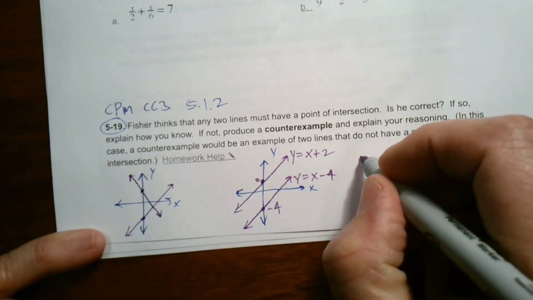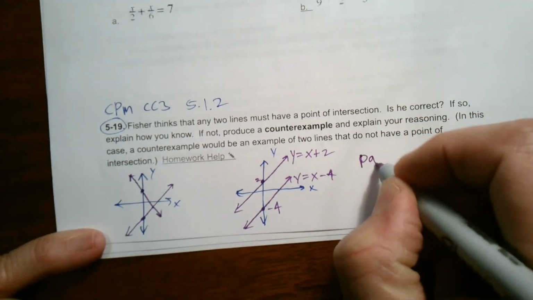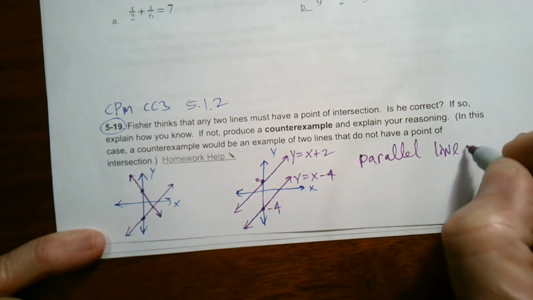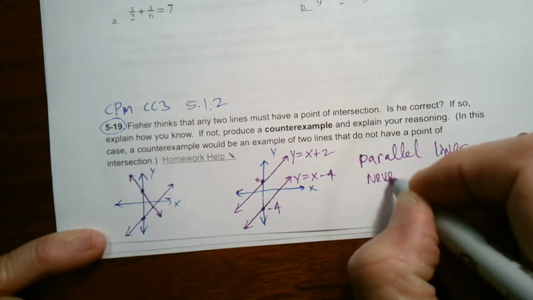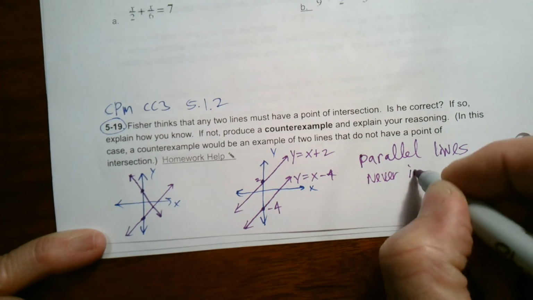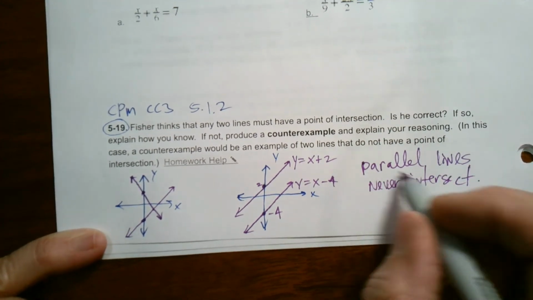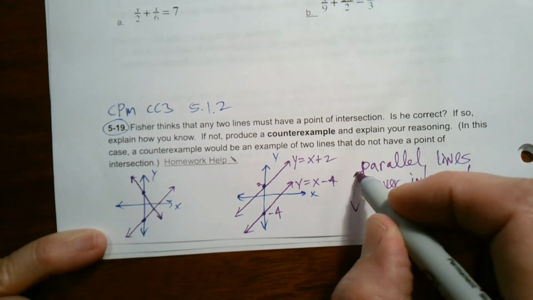So our counterexample are, so parallel lines never intersect. And in order to be parallel lines need to have what?